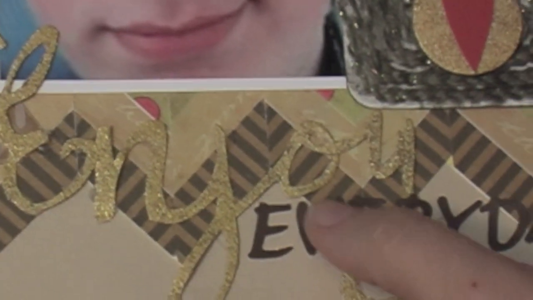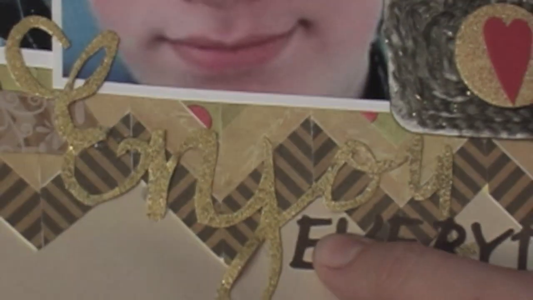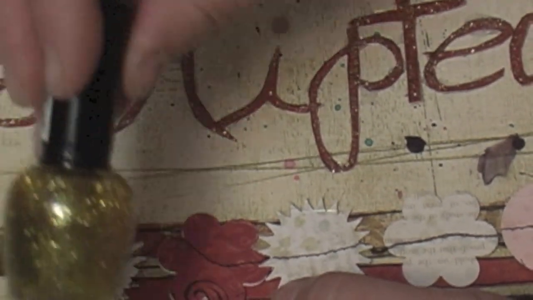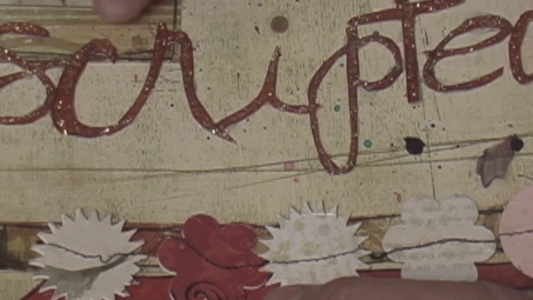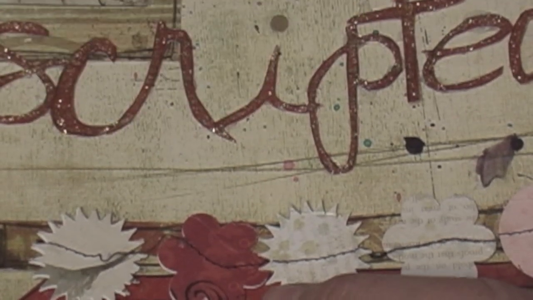As you can see here, this is with embossing powder, and see how nice and sturdy it makes it. Or you can use glitter. I used my nail polish glitter, and that created this, and it made it nice and sturdy as well because it has that nice coat of lacquer on there.